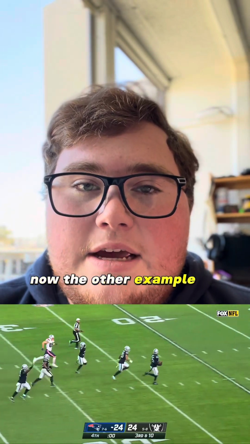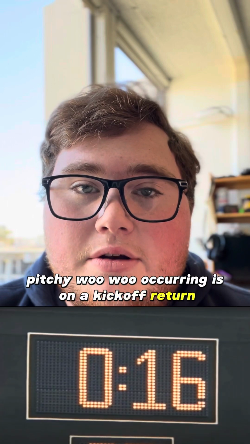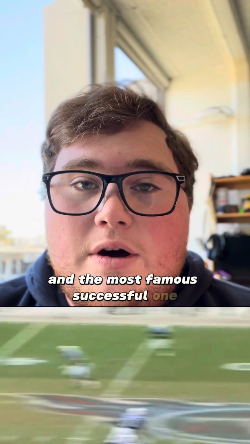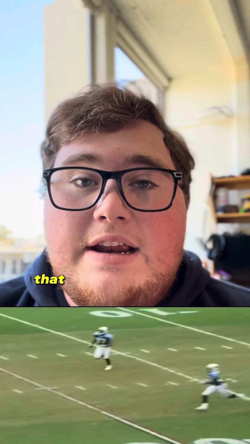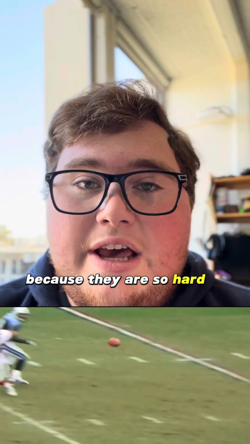Now, the other example of this pitchy woo-woo occurring is on a kickoff return. This is another endgame scenario, and the most famous successful one was the Music City Miracle that is happening here in this clip. Now, the success rate on these plays is very low because they are so hard to execute.